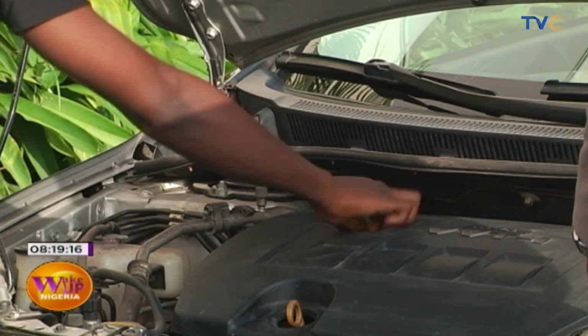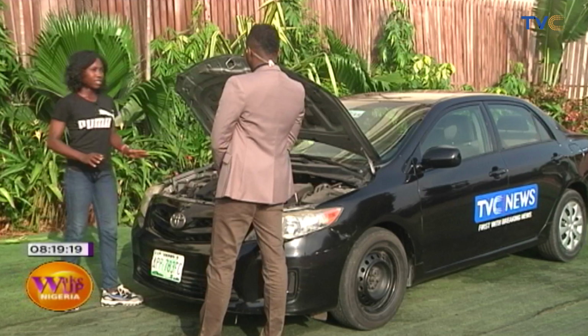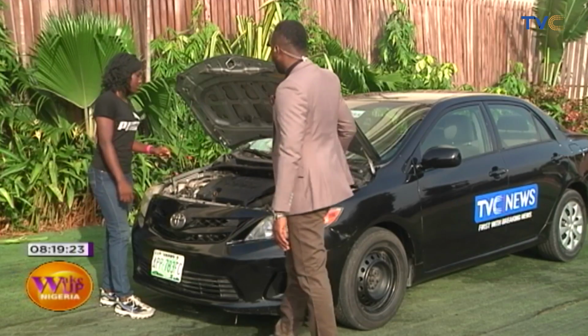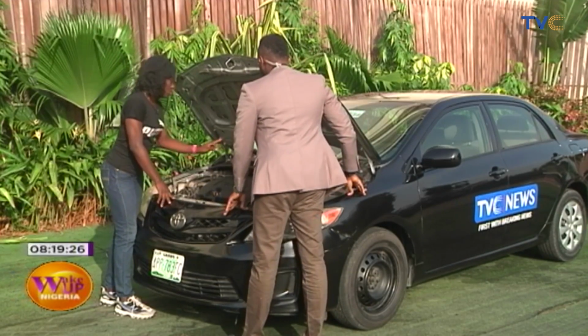Manufacturers take their time to put it there so you don't make a mistake. Do we know what SAE stands for? I'm about to break that down. Let's break it down. The 0W20 is a code.